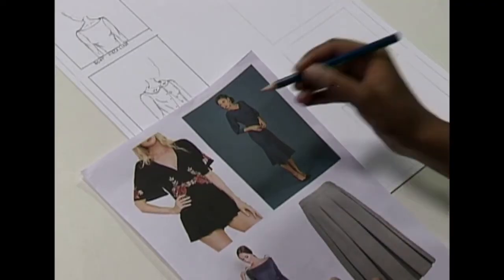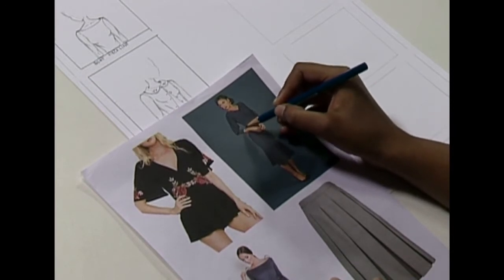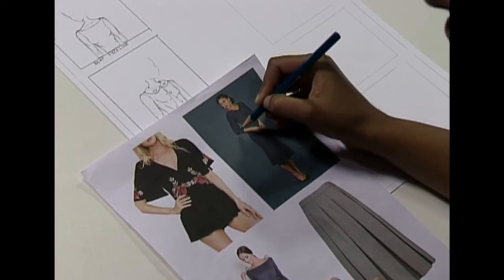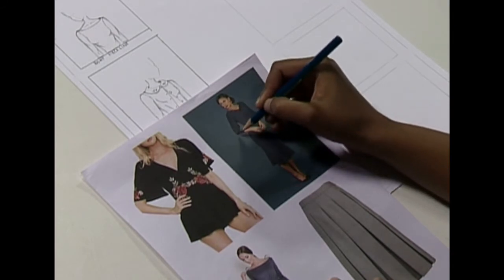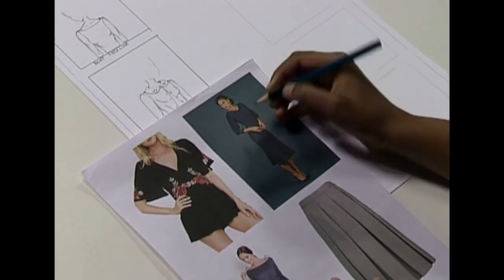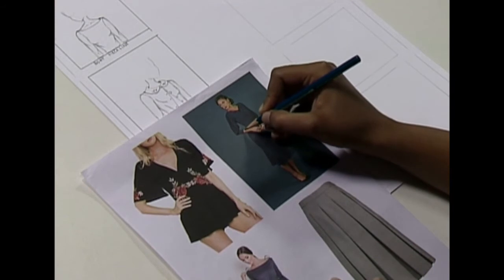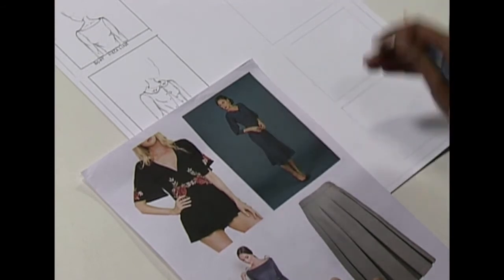Now if you notice, the bishop sleeve has a cuff at the end of the sleeve, and then it flares out during the arms of the fashion figure. So we have to show the fullness at the arms and the stiffness at the cuffs of the sleeve.